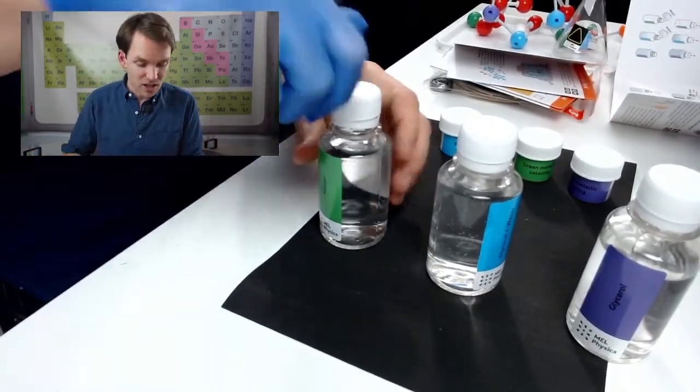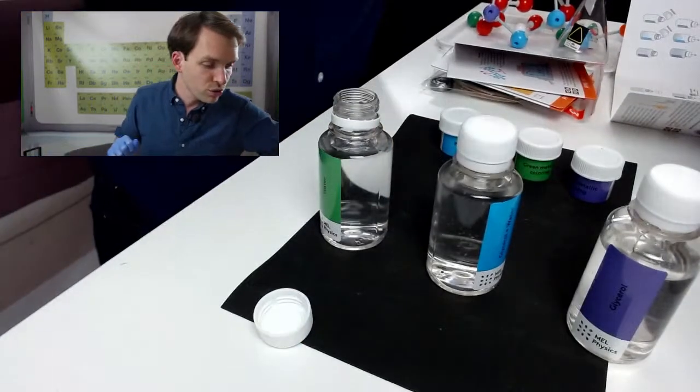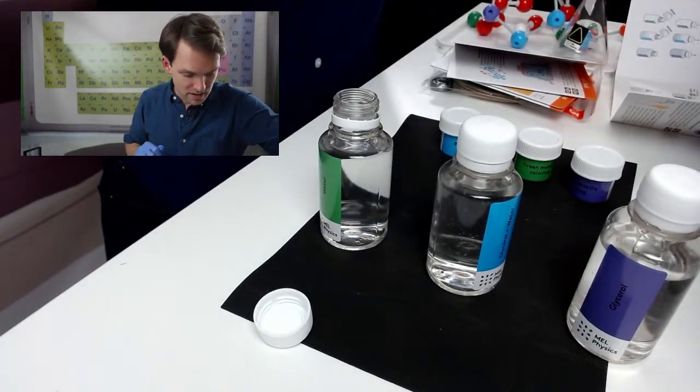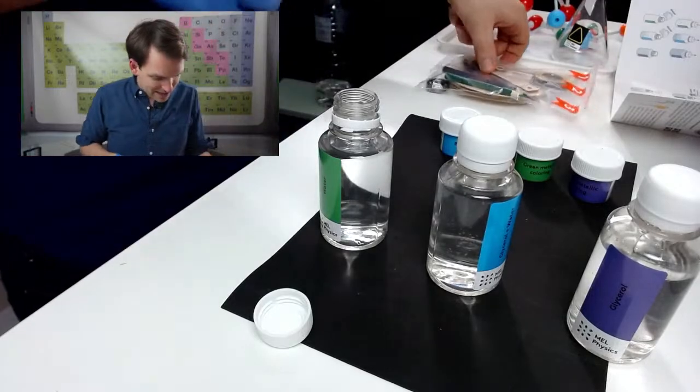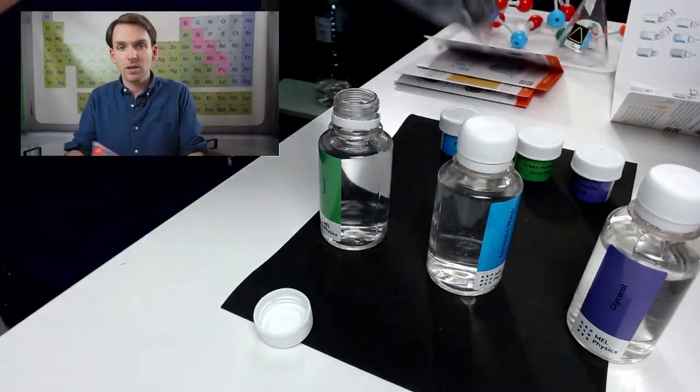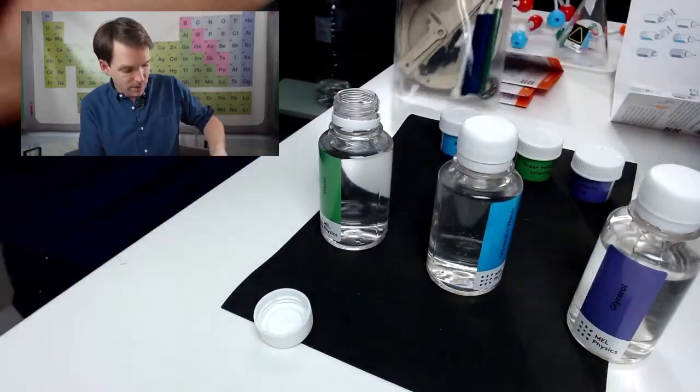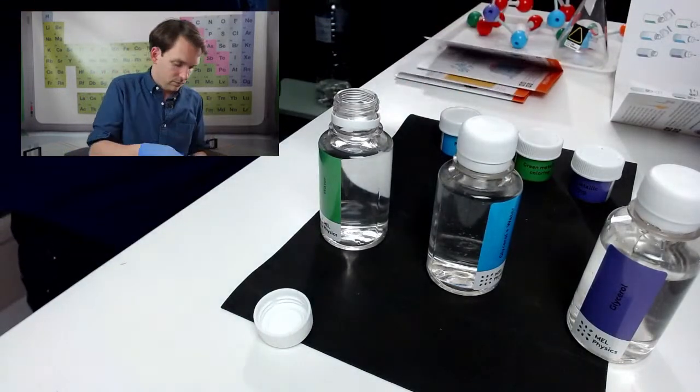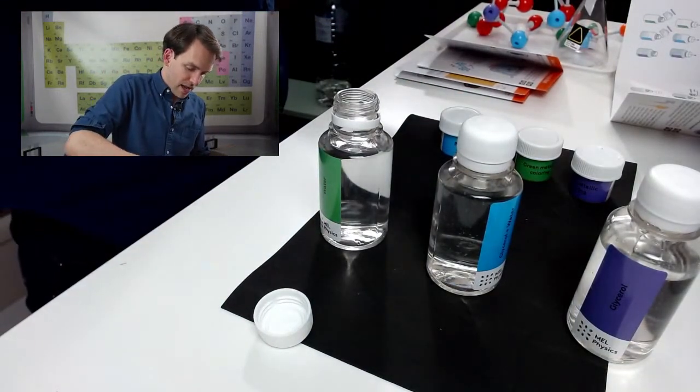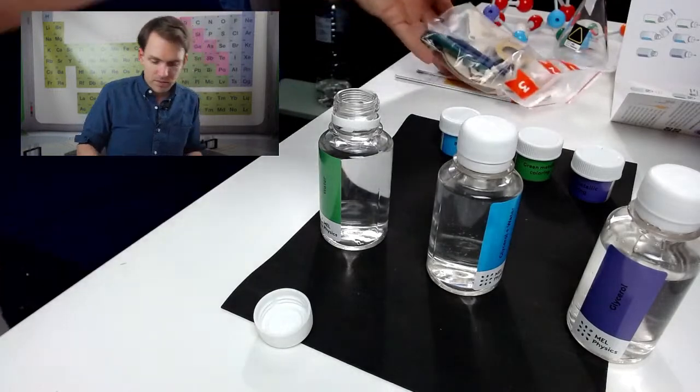So into the green one, we're going to put 2 spoonfuls of the green metallic fluid. Now within my set, you should see there is a little white spoon there, and here it is.